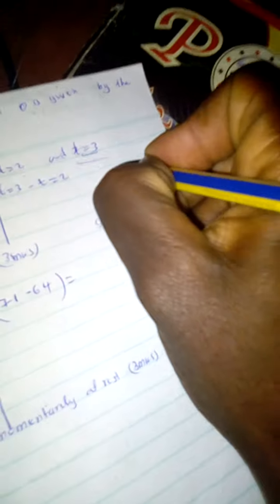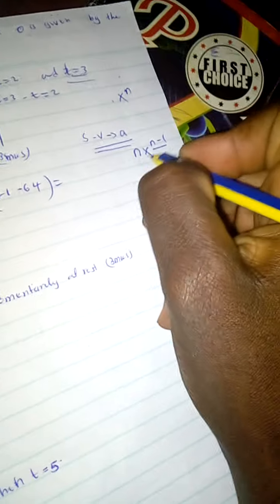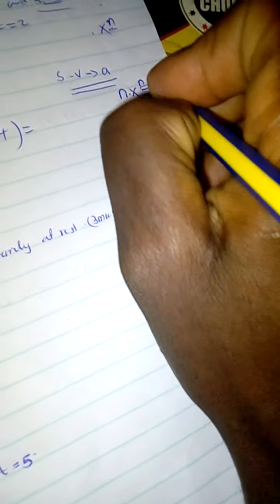Now to get the velocity equation, it's a differentiation of the S equation. You know the rule of differentiation: when we have x raised to power n, we take n and pre-multiply it by the coefficient of x, then raise x to power n minus 1. That means the power reduces by 1, and the original power pre-multiplies the x.